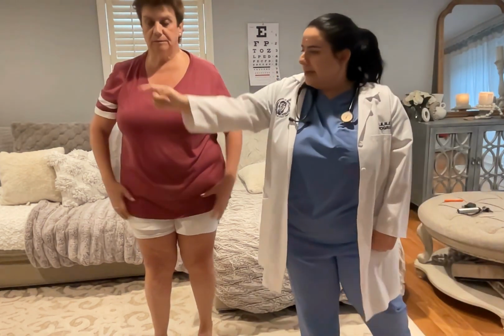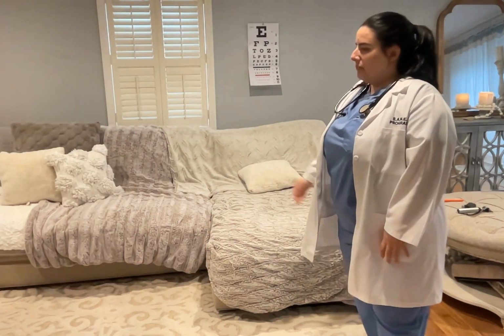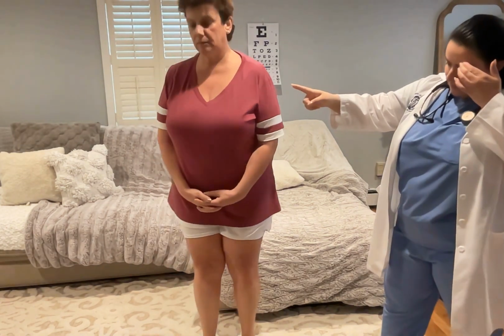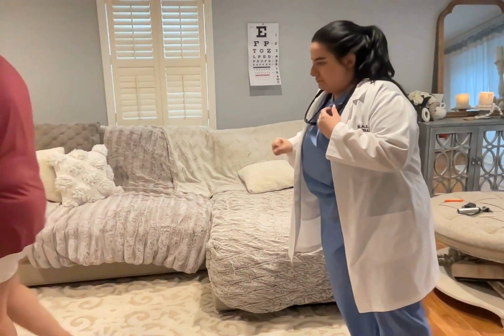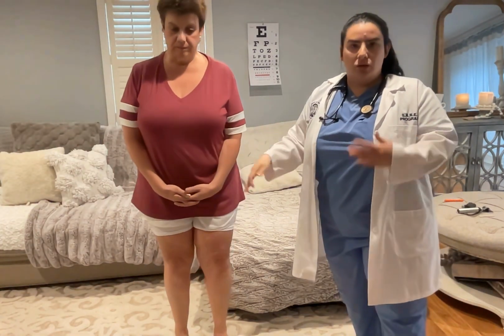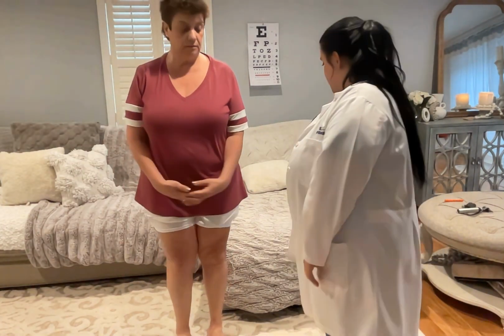Now I'm going to have you walk to the couch, please. I'm going to have you walk heel to toe. Good. I'm going to have you walk on your tippy toes back to the couch. I'm going to have you walk back. Good. Good gait. Looking at her strike through. It was good. I'm going to have you sit down, please.